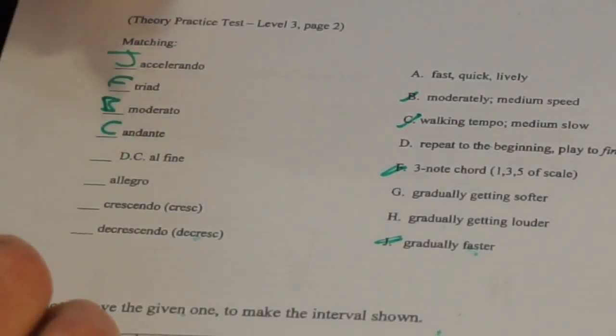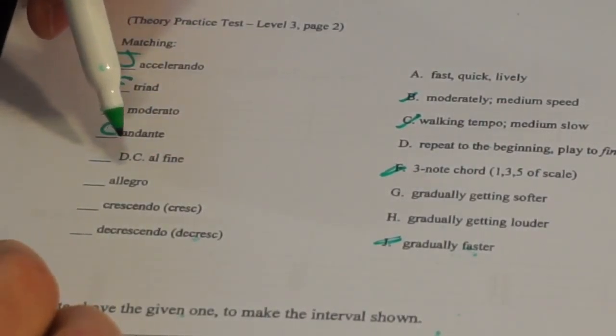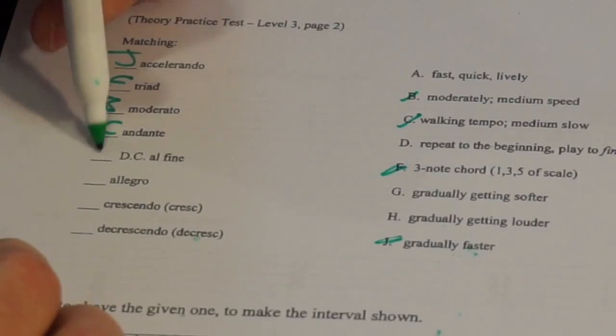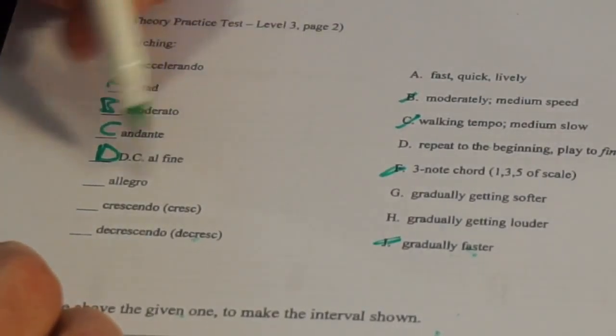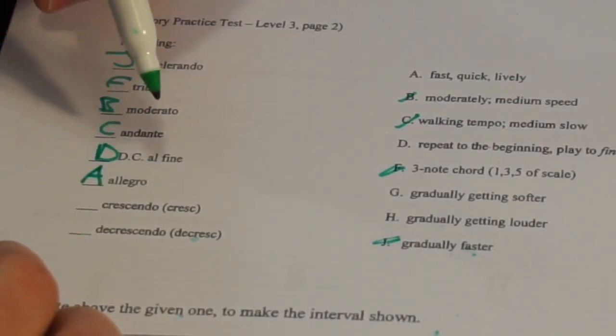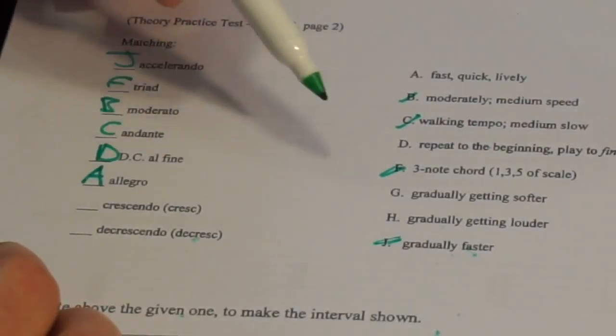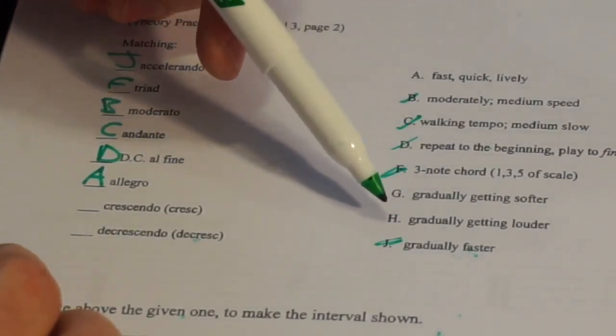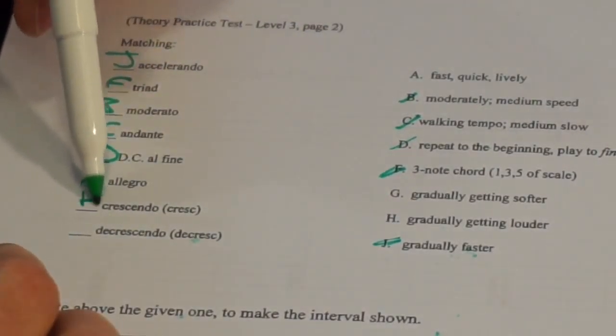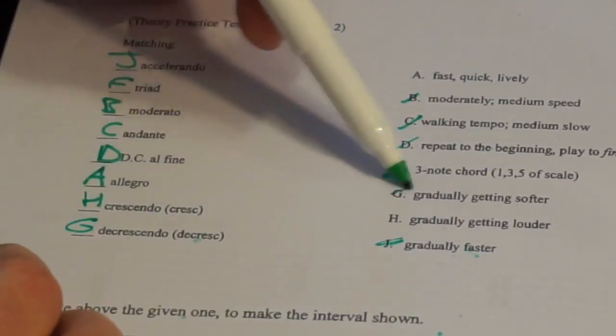Da capo al fine. We had that from the last test. It means to repeat to the beginning and play to the fine. So D, right there. Allegro. Allegro is fast, quick, and lively. And you say it fast. Allegro. Crescendo. Oh, all right, check that one off. Crescendo is gradually getting louder. So that's H. And then decrescendo is gradually getting softer.